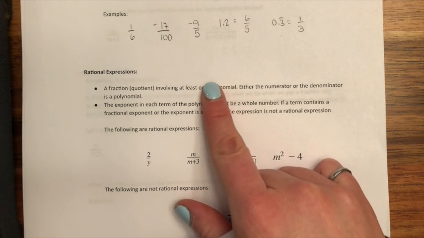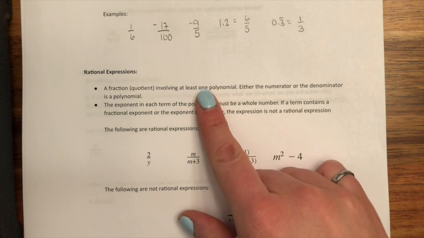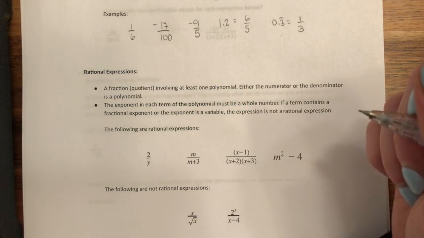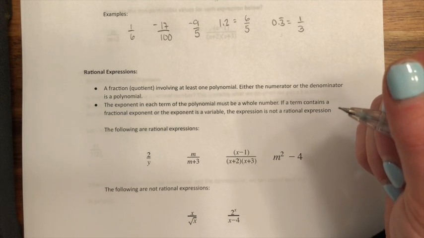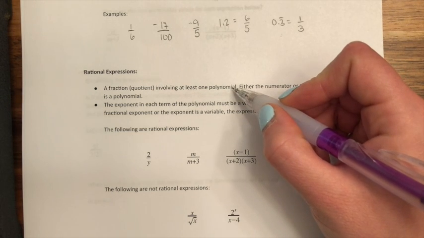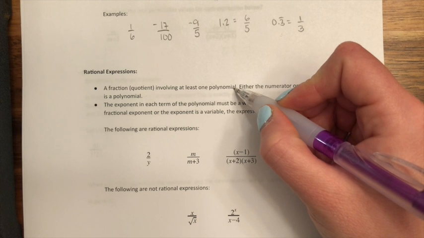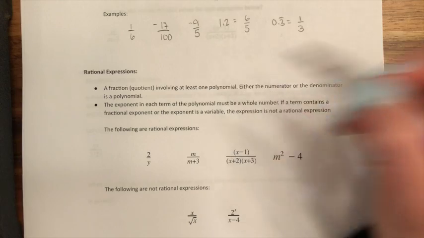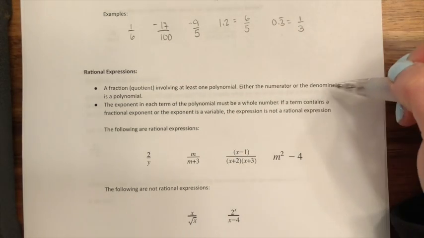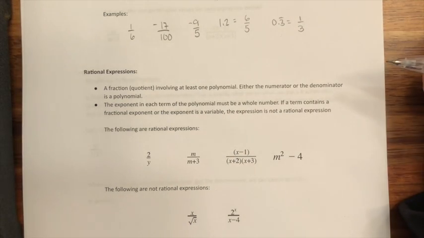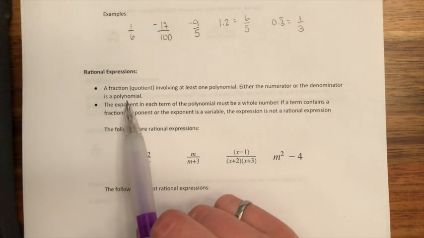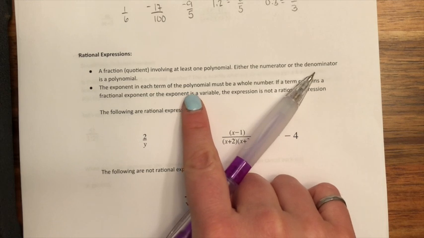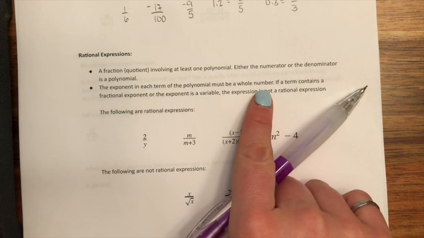Okay, so a polynomial, we talked about these lots in grade 9. You guys would have talked about them in grade 10 and 11 as well. But a polynomial is a combination of different terms, with variables with varying exponents. All the exponents have to be whole numbers. So either the numerator or the denominator, or both, can be a polynomial, and then we have a rational expression. So the exponent in each term of the polynomial must be a whole number.